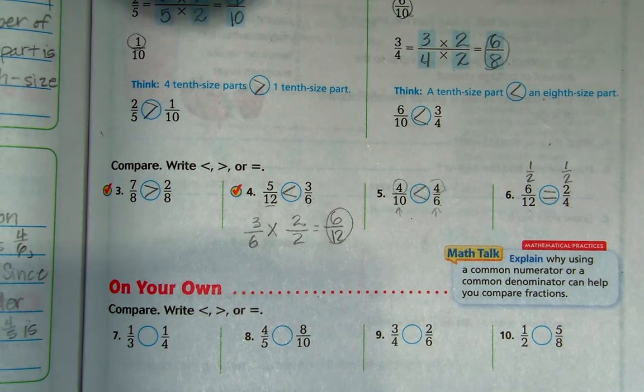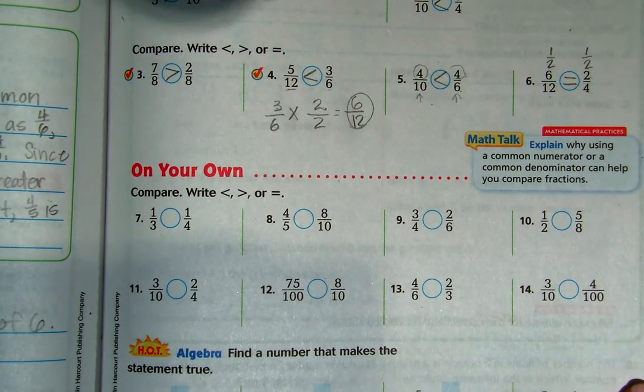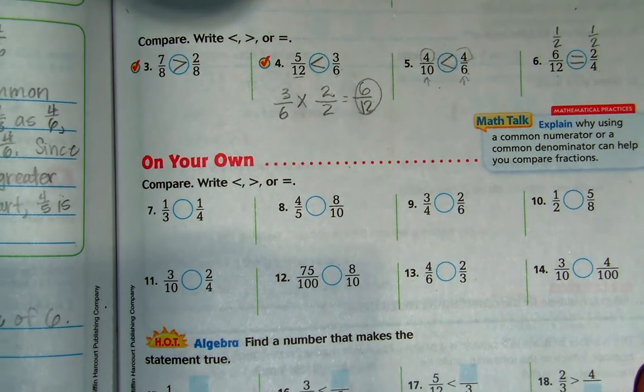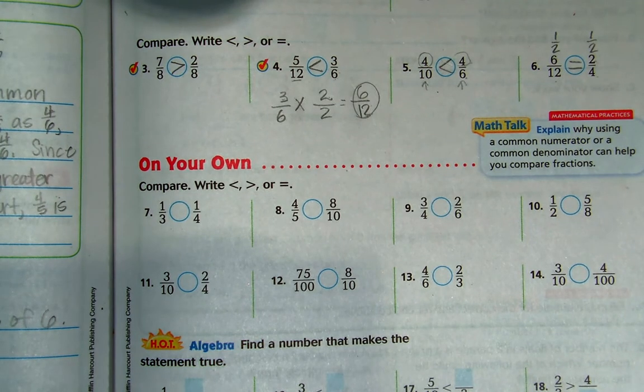Okay, moving on to on your own. I'm going to go ahead and go through these two, so hopefully if you want to pause your video and go through these and see if you can do them on your own and then come back and press play and check your answers, that would be great. So I'm going to continue on, so if you need to pause, go ahead and do that now.